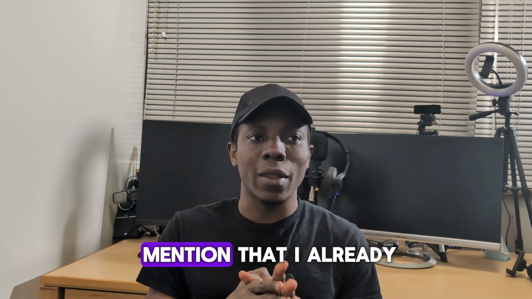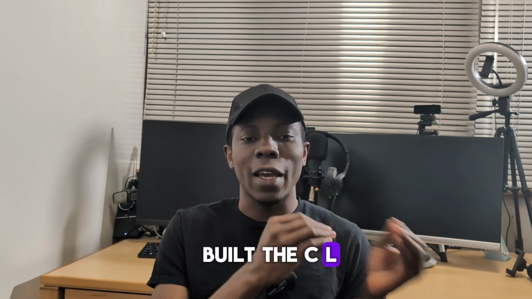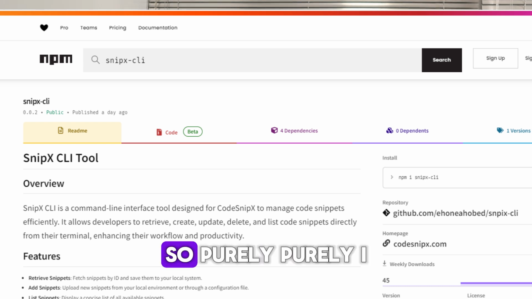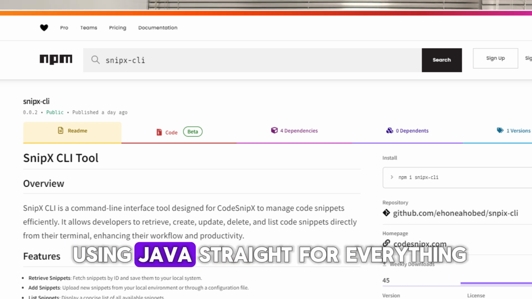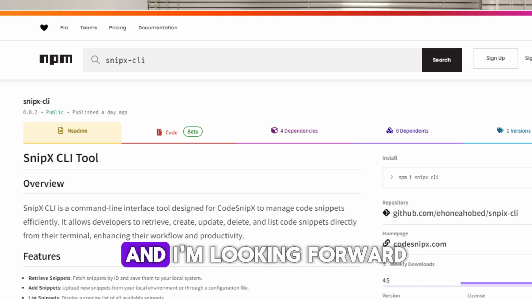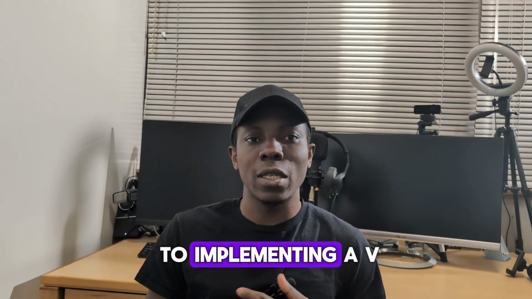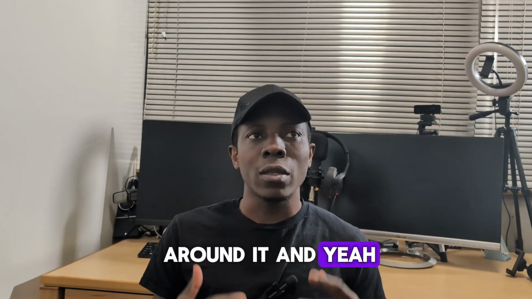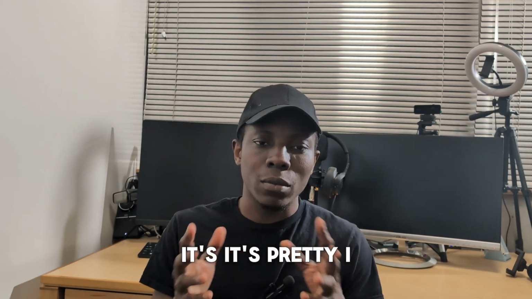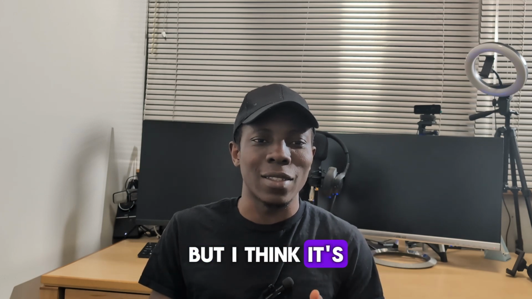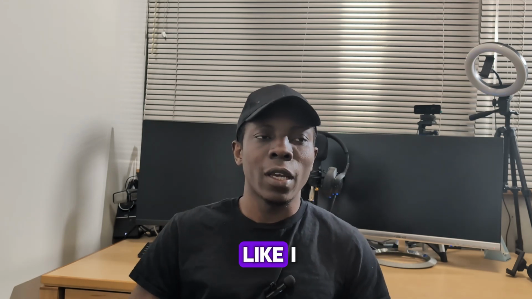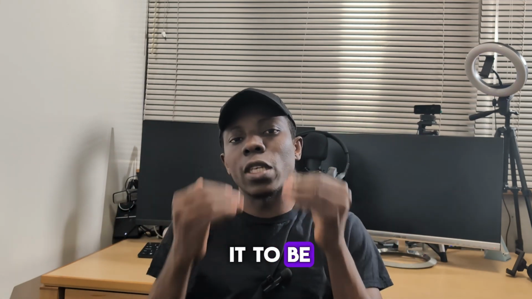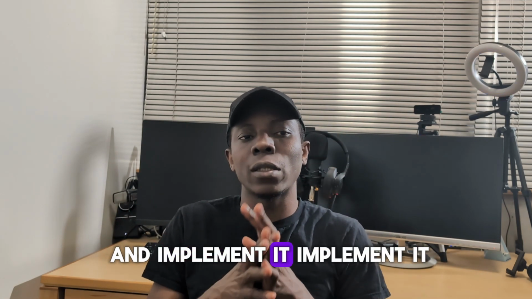And I forgot to mention that I already built the CLI tool, that's the npm package, and for that as well I use Node.js. So purely I'm using JavaScript for everything. And I'm looking forward to implementing a VS Code extension. I've started reading around it, and I wouldn't say it's easy, but I think it's relatively easy to do. I just have to have a good plan of how I want it to be. Then I'll go ahead and implement it.